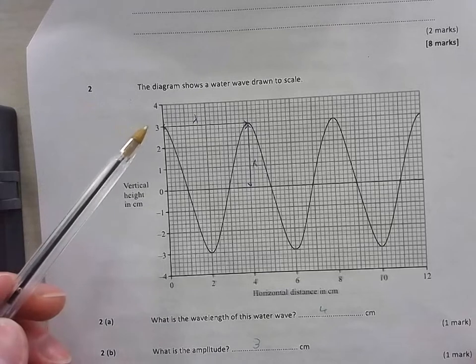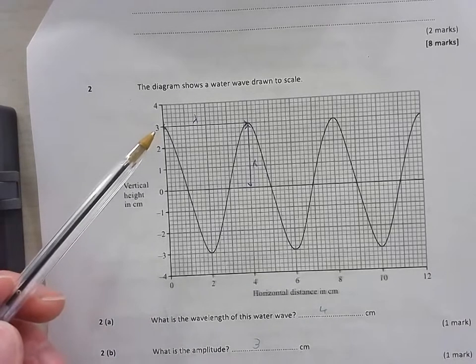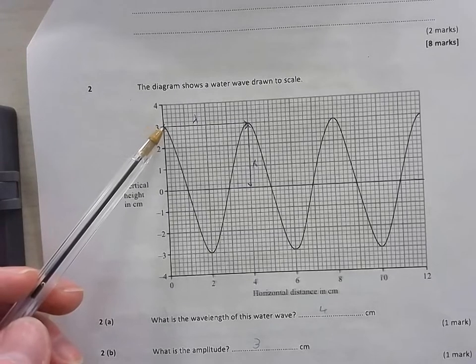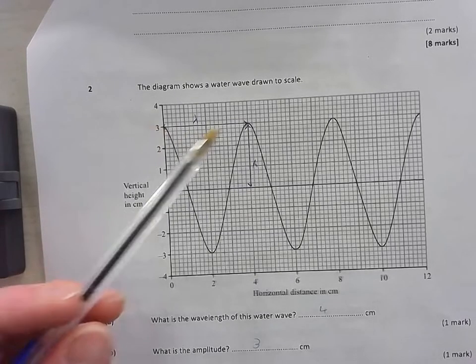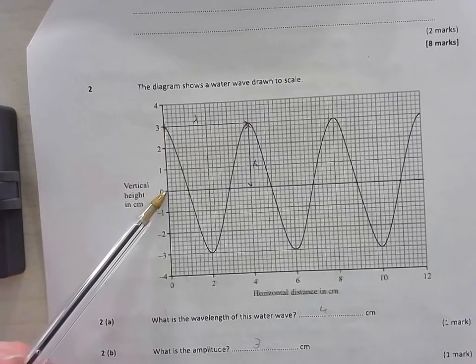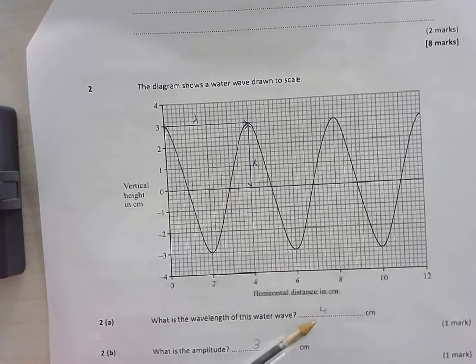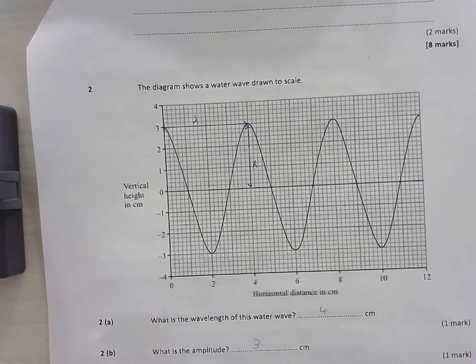Remember, wavelength is the distance from one point on a wave to the next identical point. So I decided to choose the crest of the wave right there to the next crest. And we can see that this crest is at 0. This crest is at 4, so the wavelength is 4 centimeters.